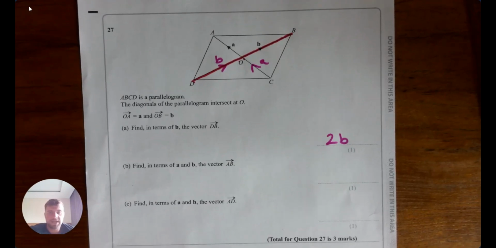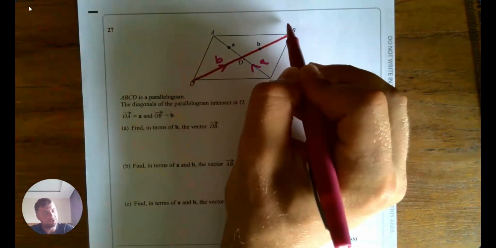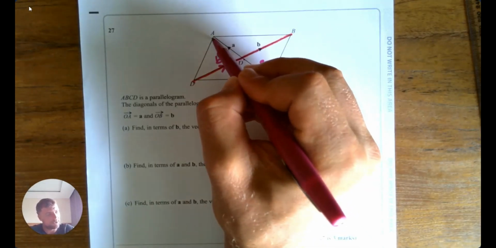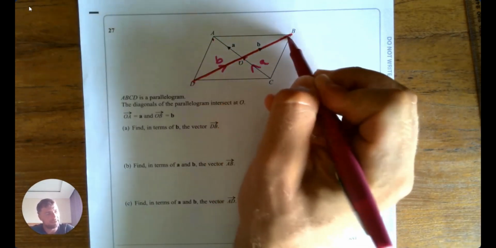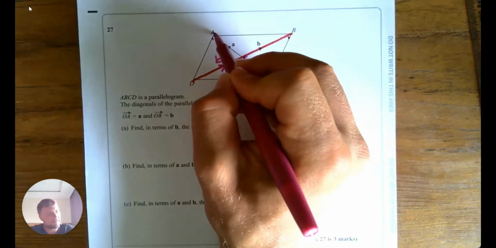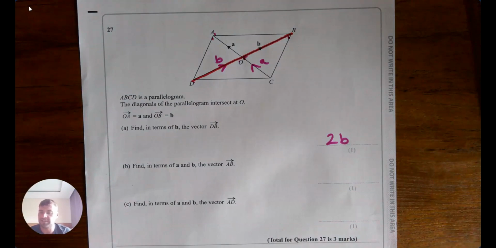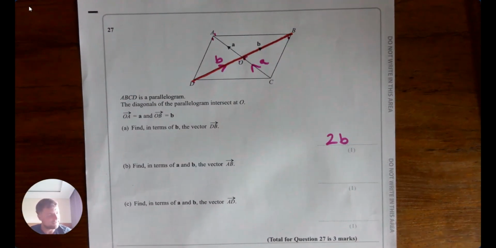Find in terms of A and B the vector A to B. So if you're trying to get from A to B, we can't go straight across the top because we don't know any vectors for that. So what we have to do is think of a different route. And I'm going to go to O, and then I'm going to go to B. Now to get from A to O, you have to go against the arrow for A. So that's going to be negative A. So if you ever go against a vector, it becomes negative.